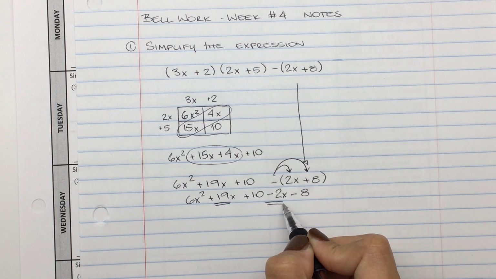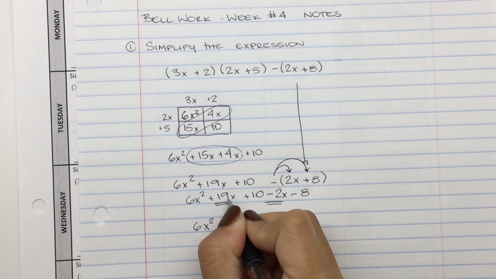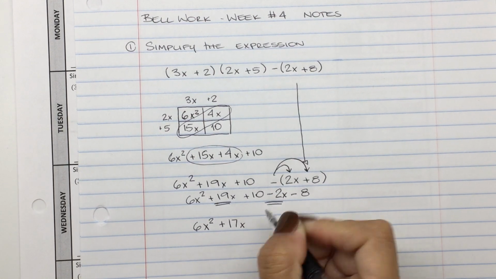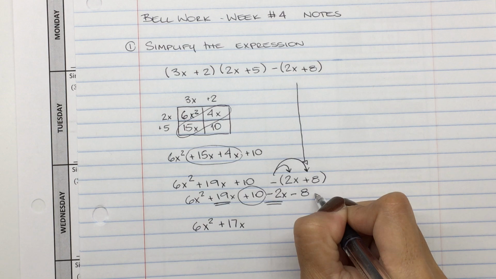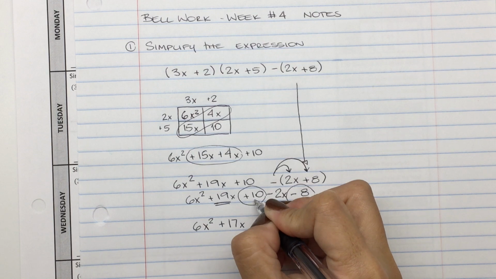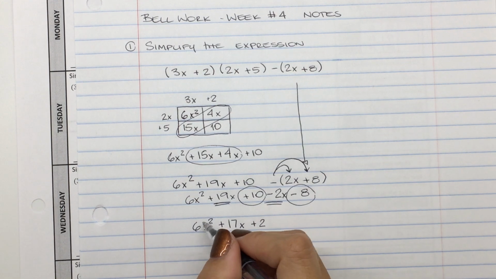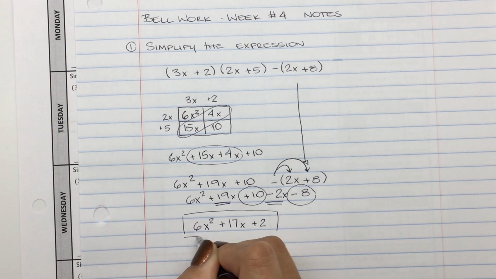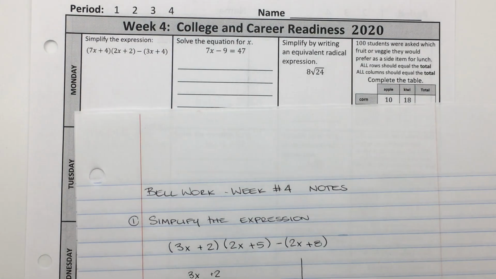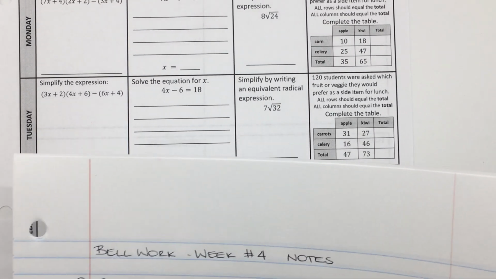There's one x, and negative 2x has an x, so we're going to keep them together. 19 minus 2 is 17, so it's 17x. We know that this 10 is a constant, and this negative 8 is a constant, so we keep them together. Plus 10 minus 8 is plus 2, and that is the answer to our expression. Like I said, I know it's a lot of work for this little tiny square, so if you want to use a separate sheet of paper, you can always do that. Make sure you show me your work so I know you understood how to do it.